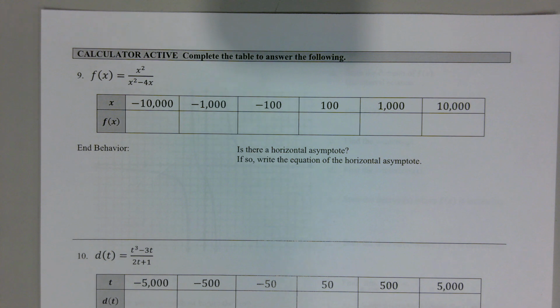All right, let's look at number 9. For number 9, this one I told students to skip, at least we skipped over it while we were in class, just because I wanted to cover it particularly in a video like this.